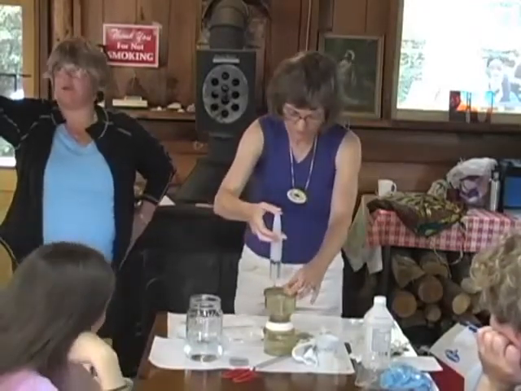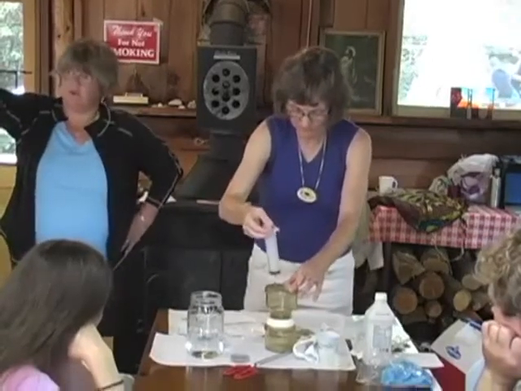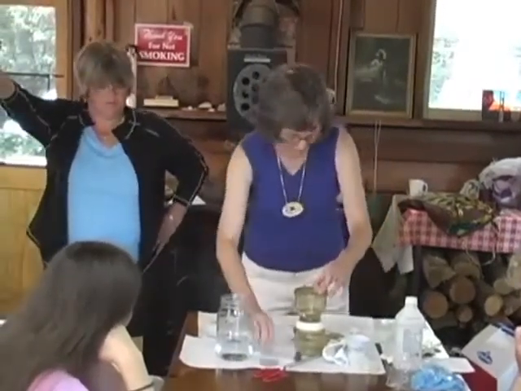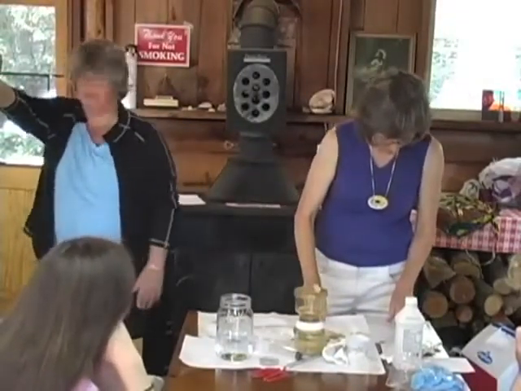But if you're looking at it and you can tell it's dirty and cruddy, you don't need tons and tons to probably find something that you're looking for. She's doing it with distilled water right now, which is the blank.